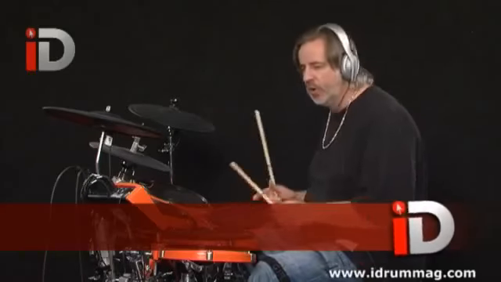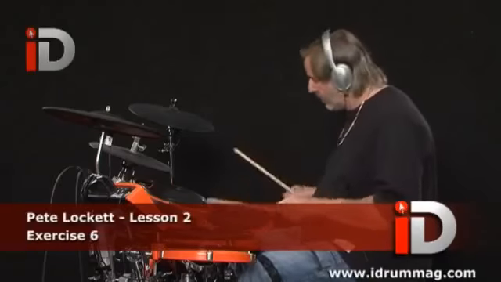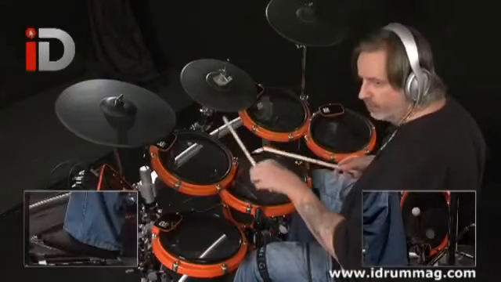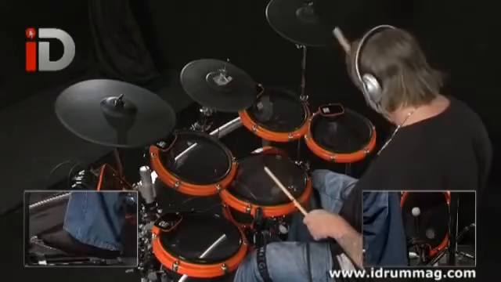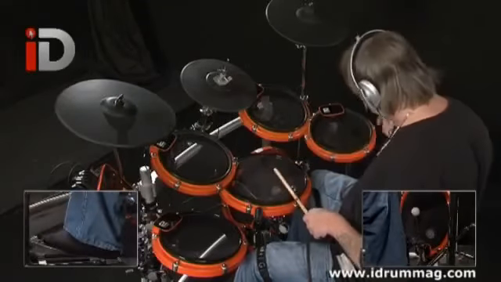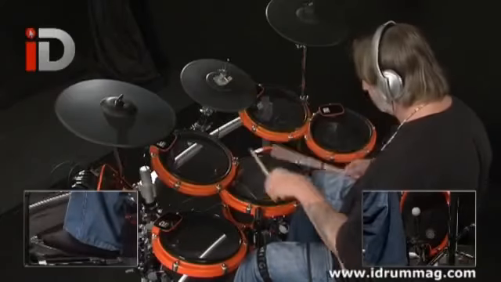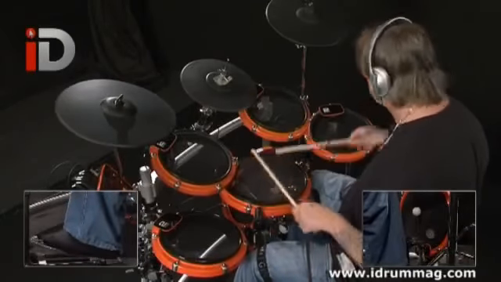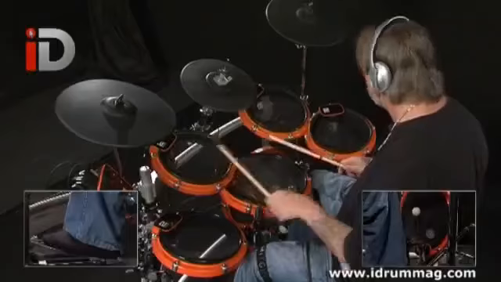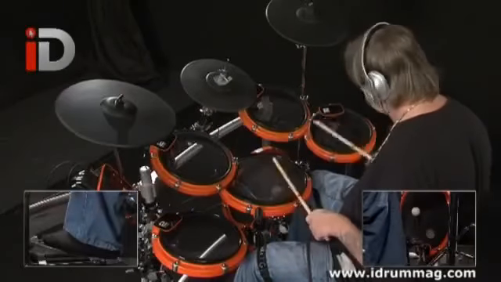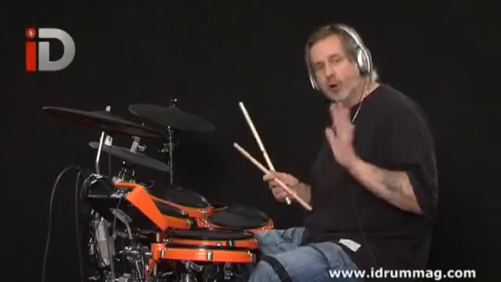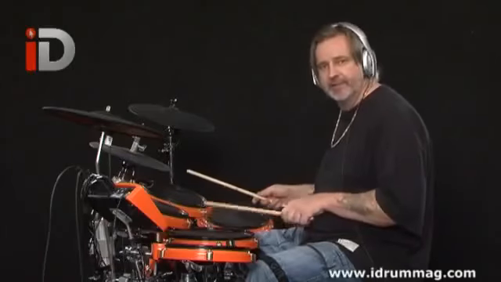So let's look at a simple paradiddle with the accents on the toms. So we're going to have right, left, right, right, left, right, left, left, right, left, right, right, left, right, left. So you see at the end, we've got the whole paradiddle plus right, left, left.